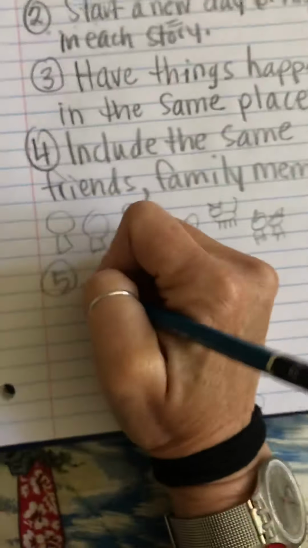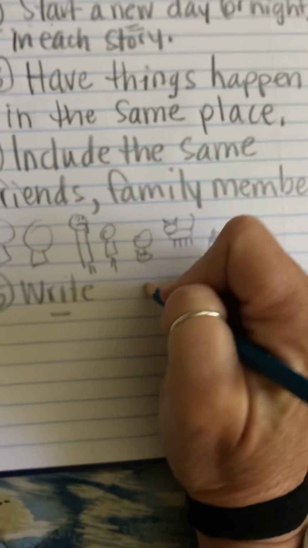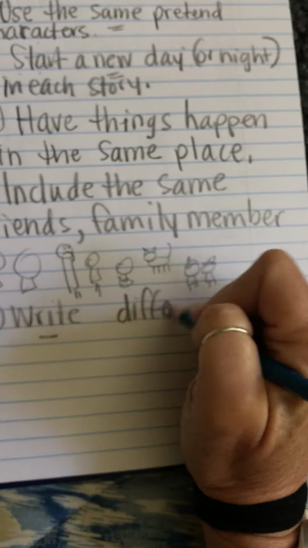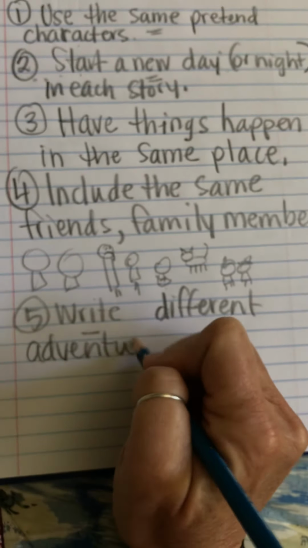And then the other thing is you write different adventures. Now, if you think about the Mercy Watson books, if every single Mercy Watson book was about Mercy at Halloween, that would start to get a little bit boring, and people would say, I don't really want to read about Mercy and Halloween again, right?